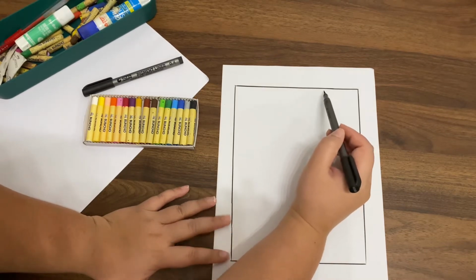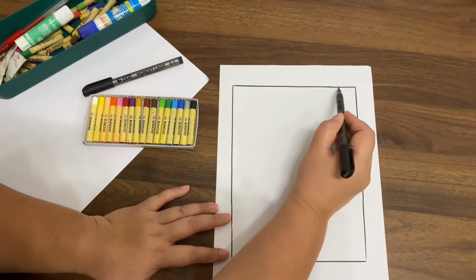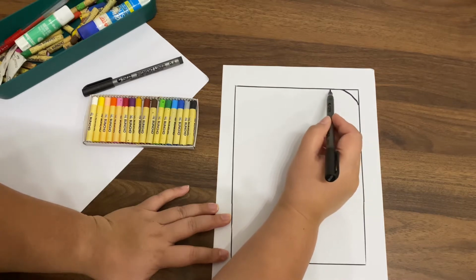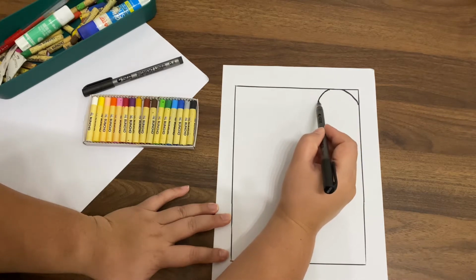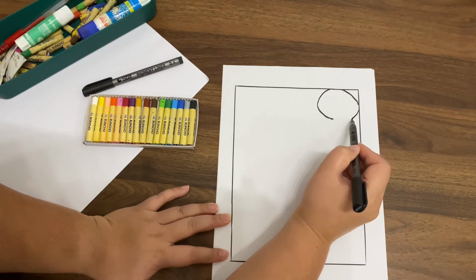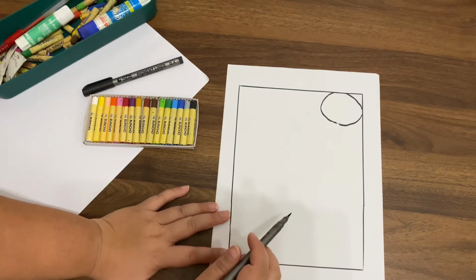Okay, so for me, I think I'm going to try the right side, just over this side, and then you try to create a circle. Okay, so this circle is the mouth of the well, or the opening of the well.